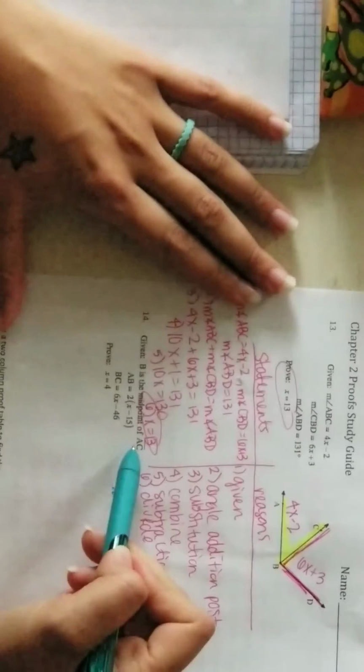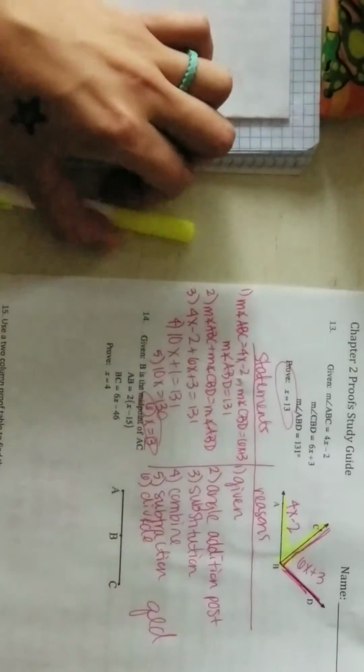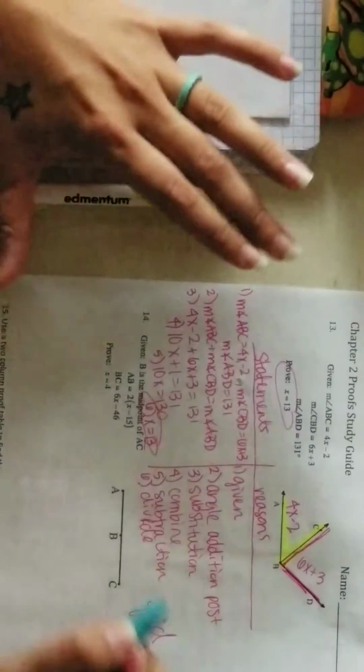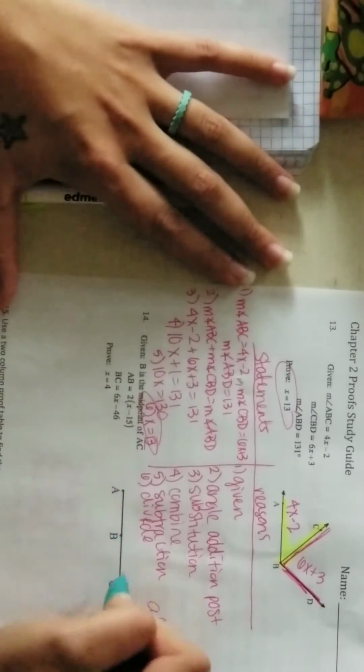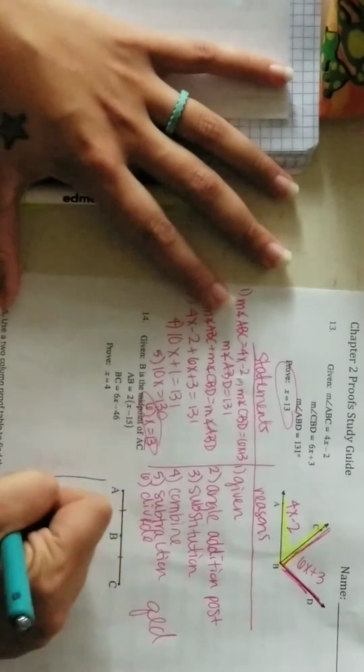Now, in our next lovely example, it tells us a very important thing from the beginning, that B is the midpoint. And what does it mean if it's the midpoint? It means that AB is congruent to BC. So that means that these two things are the same. Now, let's build our proof.